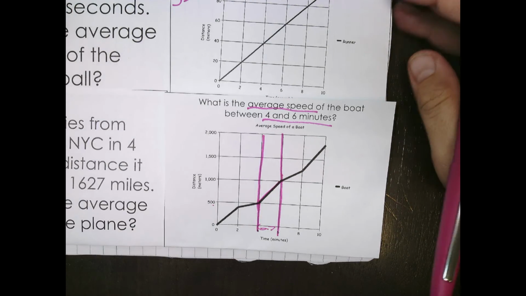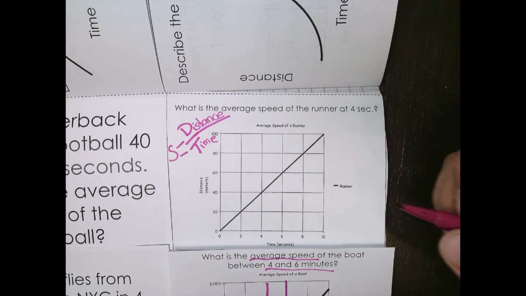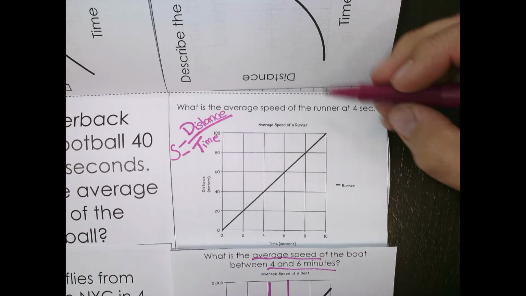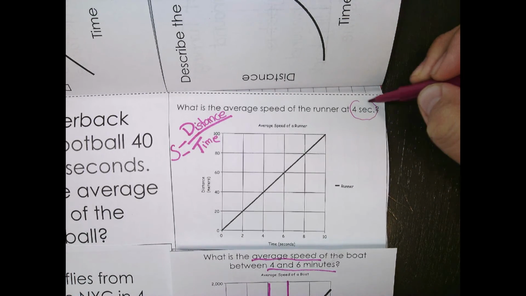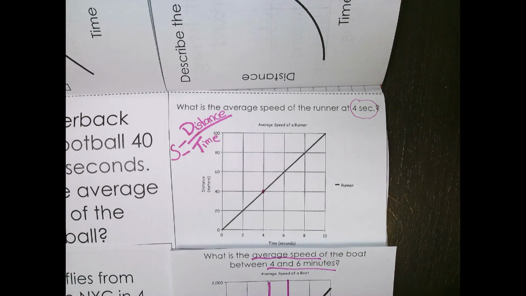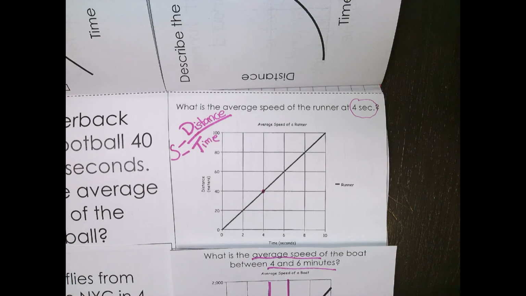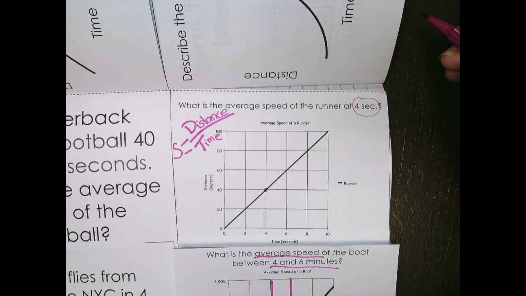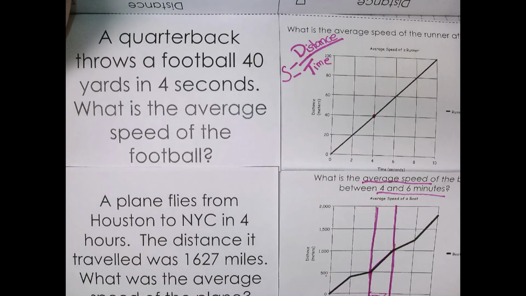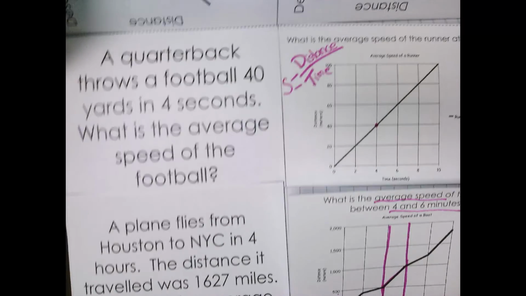Okay? And then for this one, you're going to do it on your own. Just know that they're only asking you the average speed of the runner at 4 seconds. So what was her average speed at this point? Okay, so you need her distance and time at that point. All right, so you're going to solve these 4 under the flip tab, and that is it.